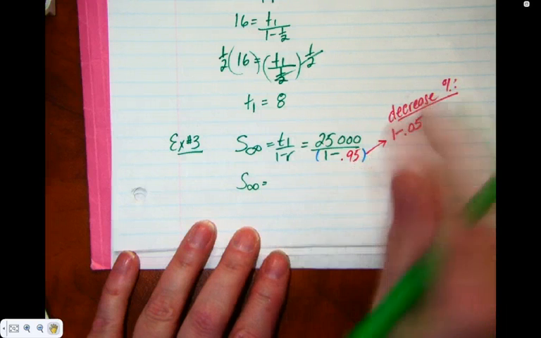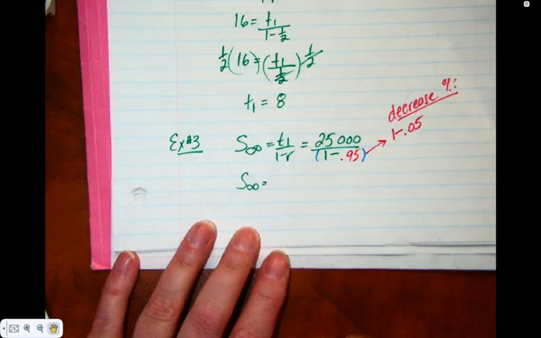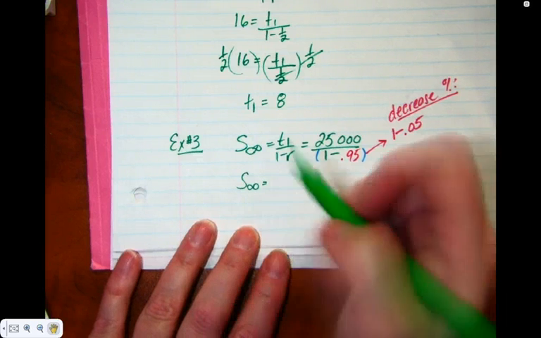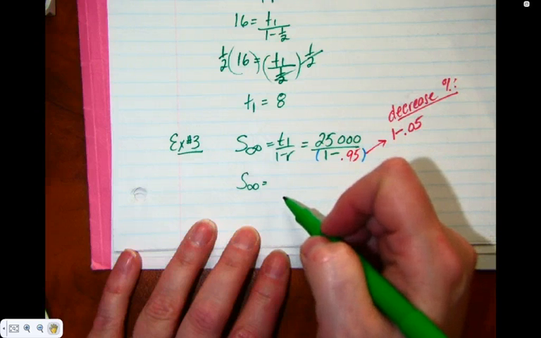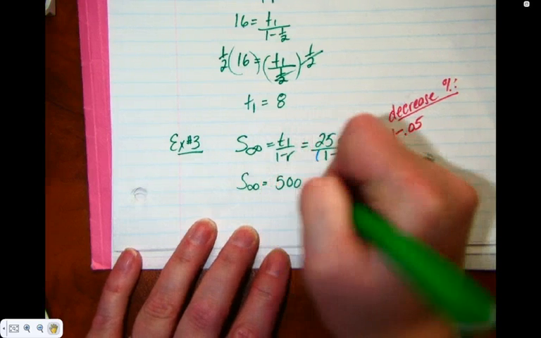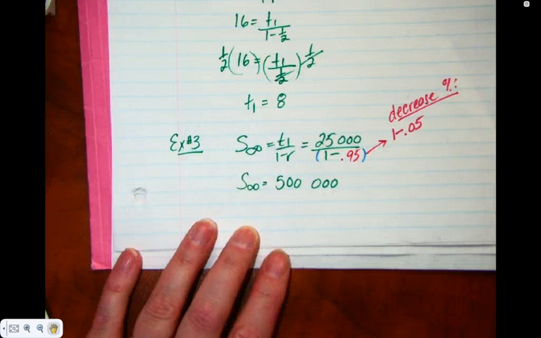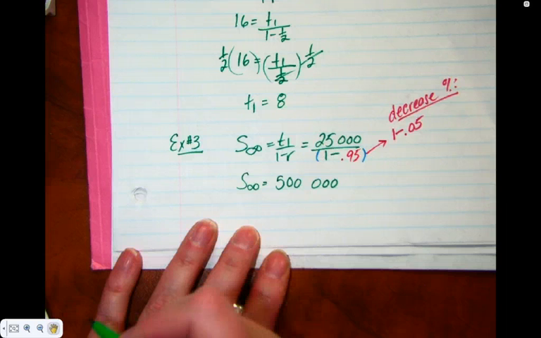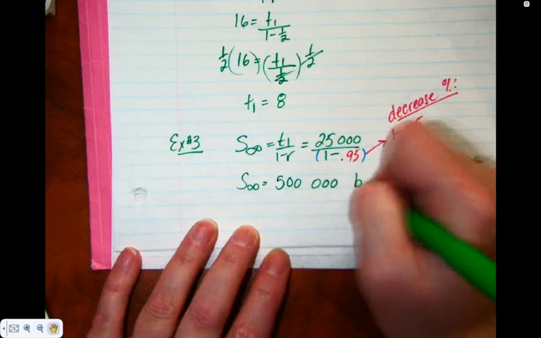$12.50? I think you maybe didn't bracket. No, I did. Oh, never mind. I got you, okay. Forgot to divide. 500,000? Some units, because it's a word problem. 500,000 what? Oils? That doesn't make sense. Barrels.